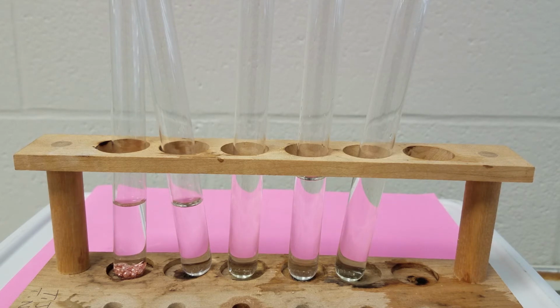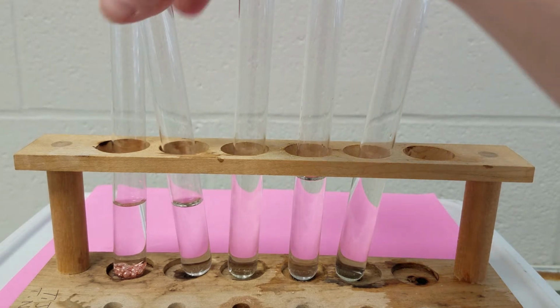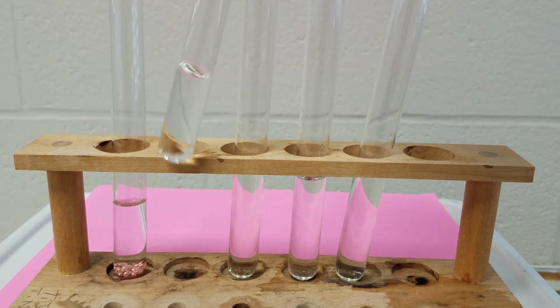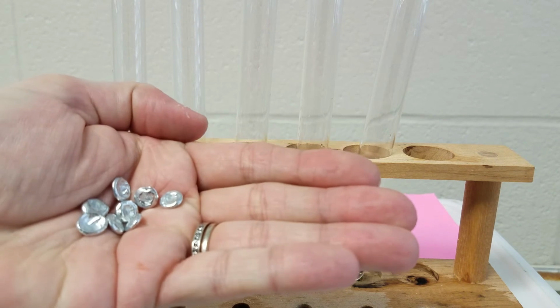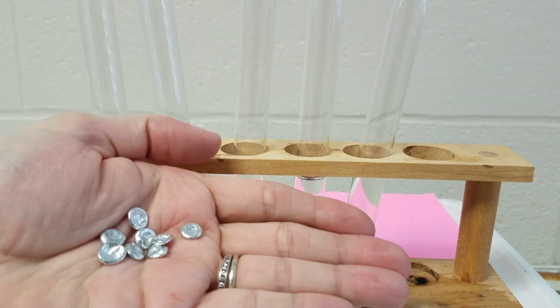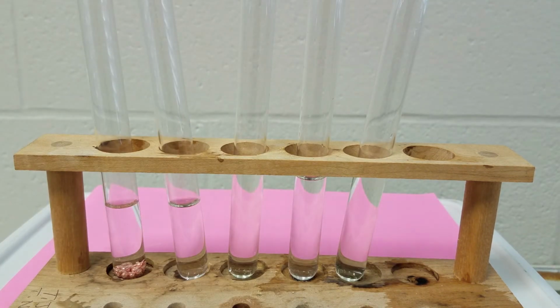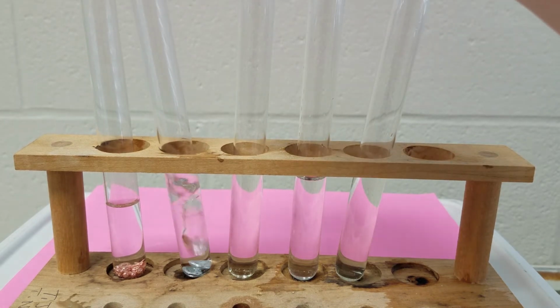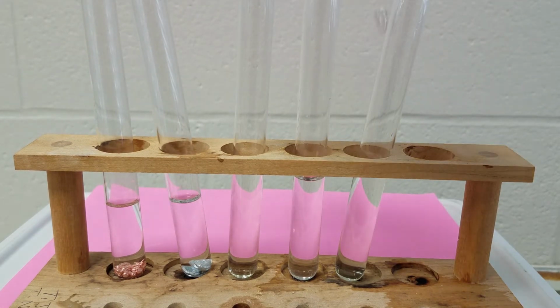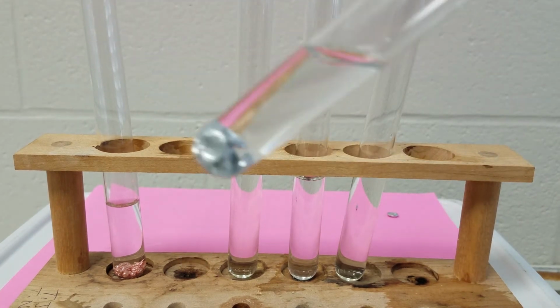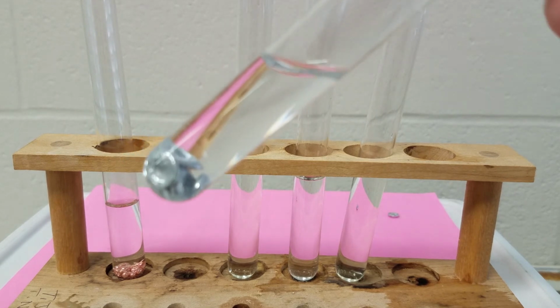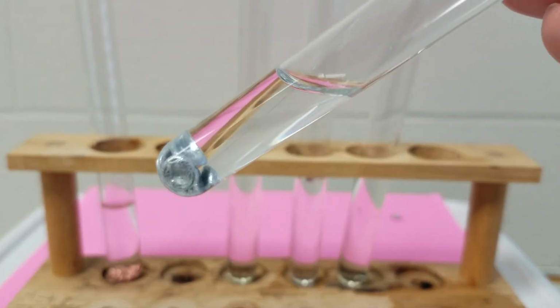So in our second experiment, we've still got hydrochloric acid. So this is our hydrochloric acid again. And this time I'm going to add zinc metal, and this is what my zinc metal looks like. Now I'm going to add this to the hydrochloric acid.